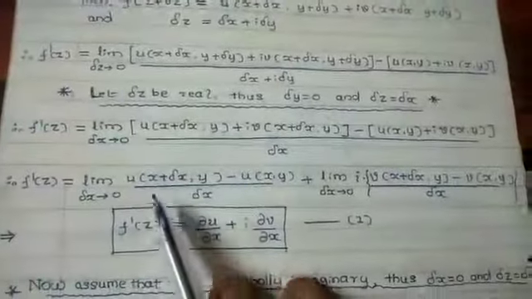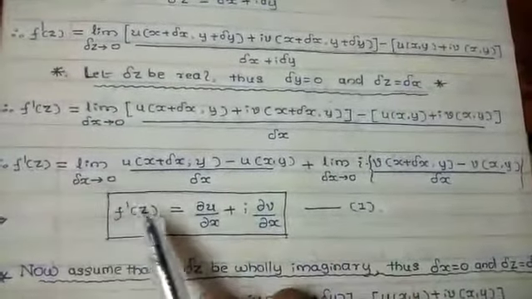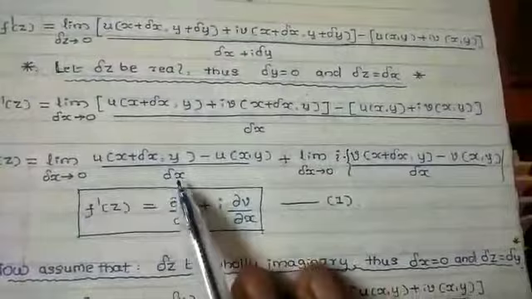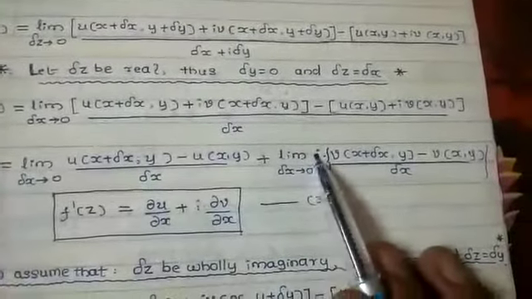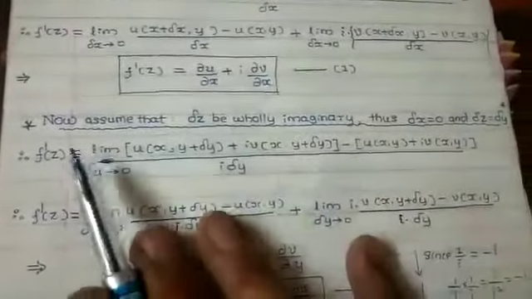According to the definition of differentiability, this can be written as f dash of z equals dou u by dou x plus i into dou v by dou x. Call it equation number 1.